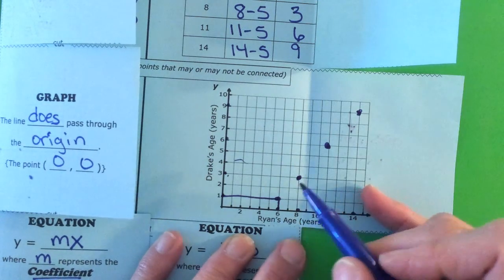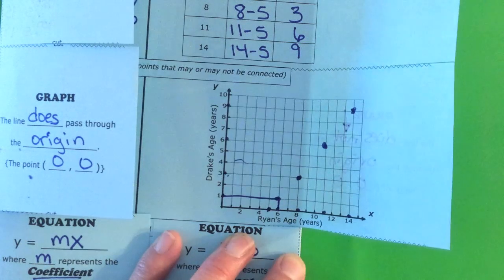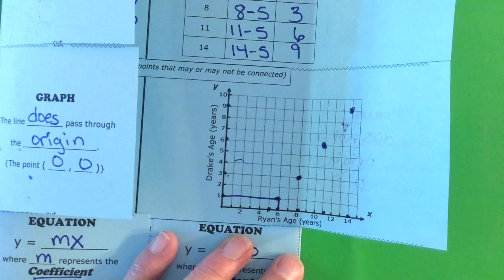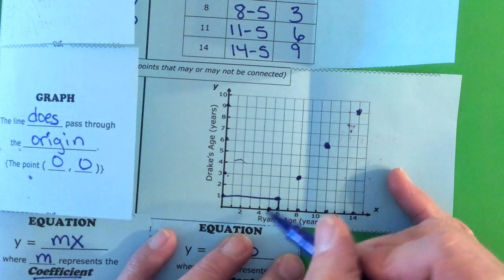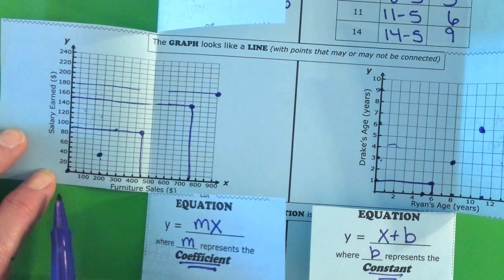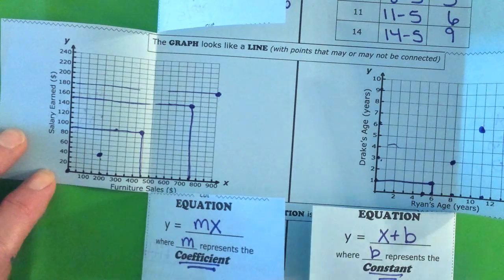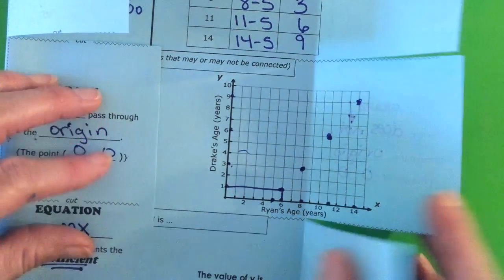Okay, so this is an additive relationship. If you notice, when Ryan was 5, Drake was not even born, or was just barely born. He wasn't even a whole year old. So this does not go through the origin. On the multiplicative, if you sell no furniture, you get no money. That goes through the origin, 0, 0. This one would not. Okay, let's go to the equation.